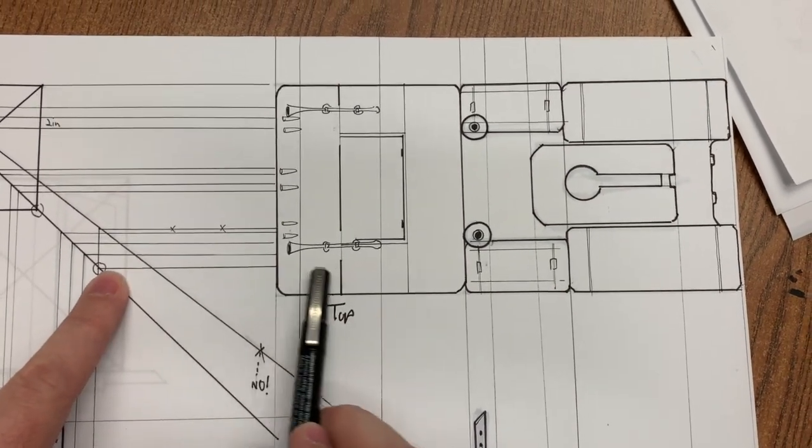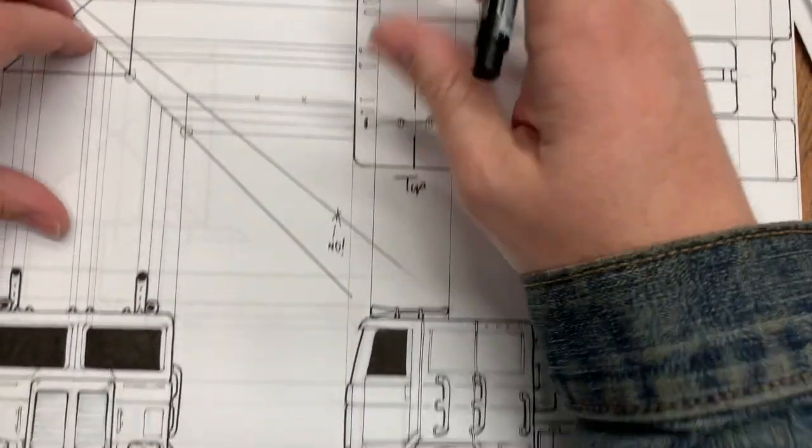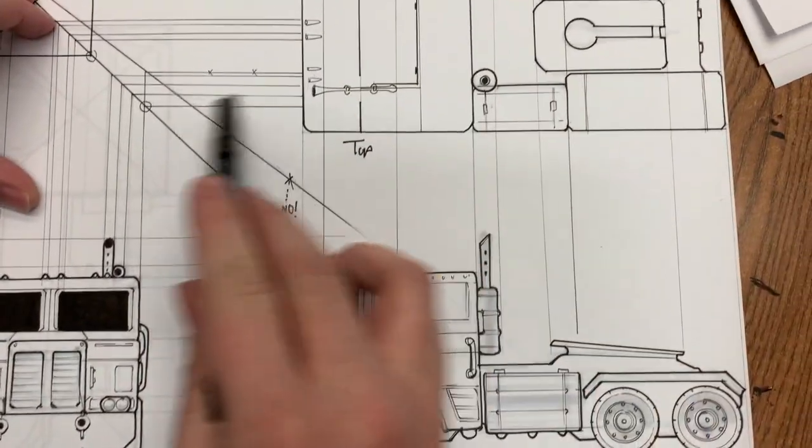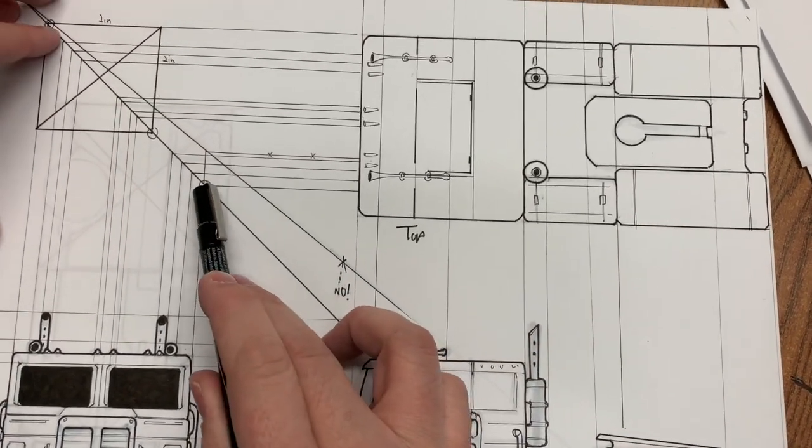So if I follow that line, it would actually be this wide. That would be the same width as this, right? So I made a couple mistakes, but for the sake of time, I want to make sure that you understand that that's the lines you're looking for, okay?